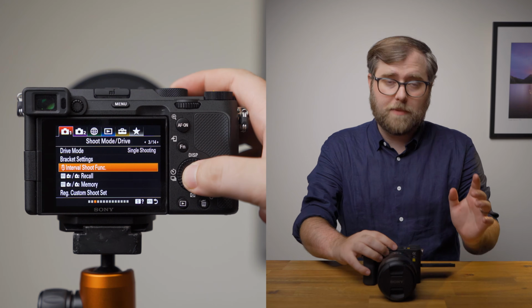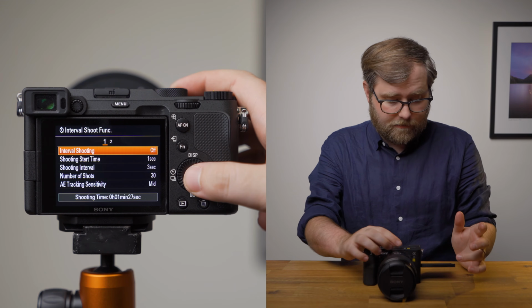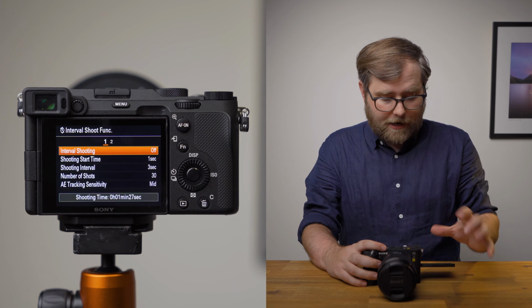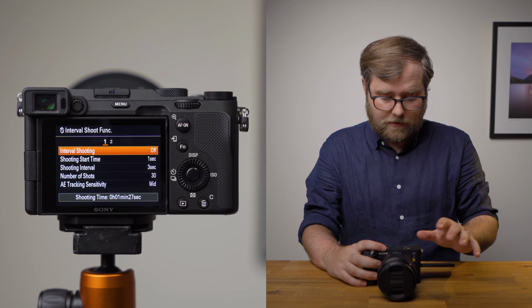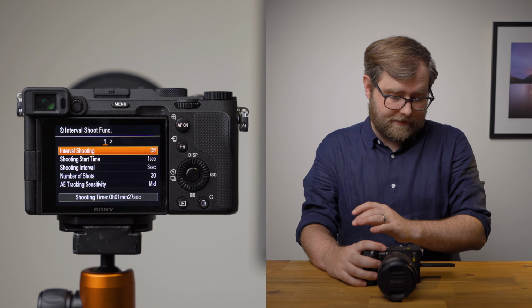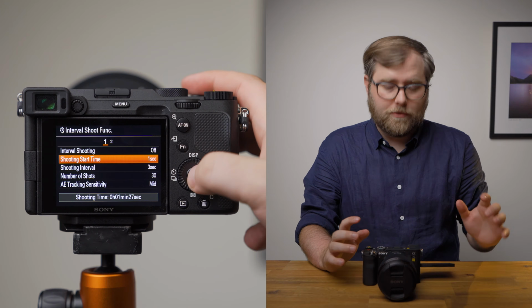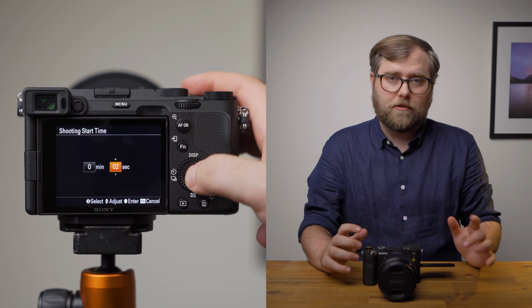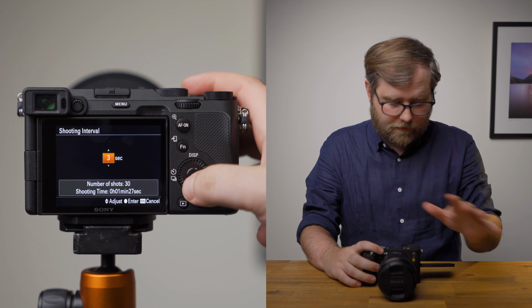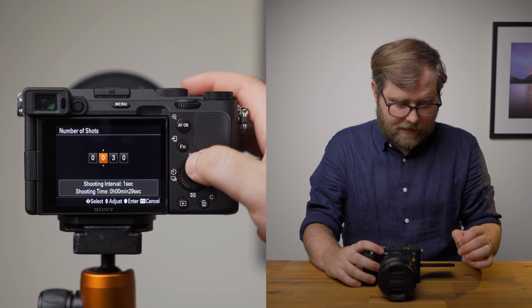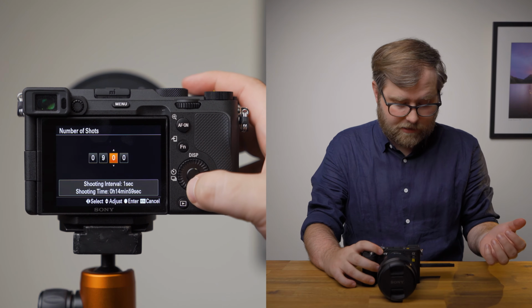Now, if you're serious about time-lapse photography, the interval shoot function menu contains a lot of really good options. I actually saved this whole area into my menu for quick access, and I'd recommend you do the same if you're really into time-lapse photography. I'm not going to do a super deep dive into time-lapse photography settings right now, but just as a default starting place, let's turn our shooting start time to 2 seconds, so that's essentially like a 2-second timer.